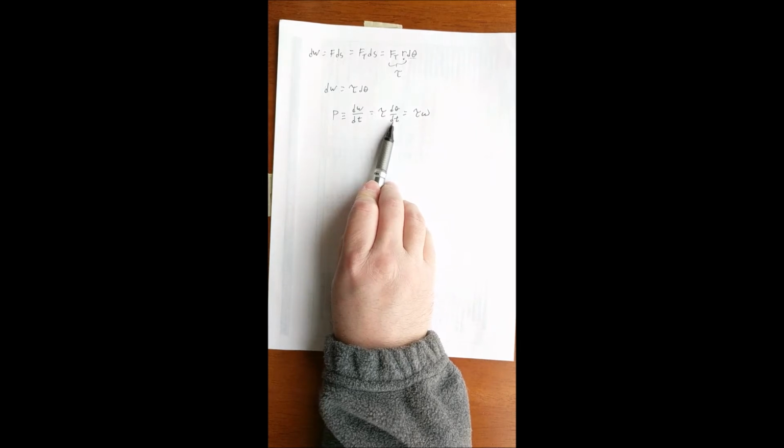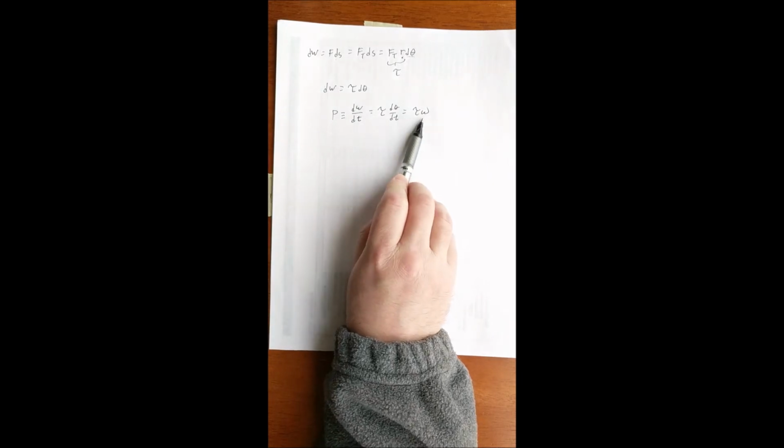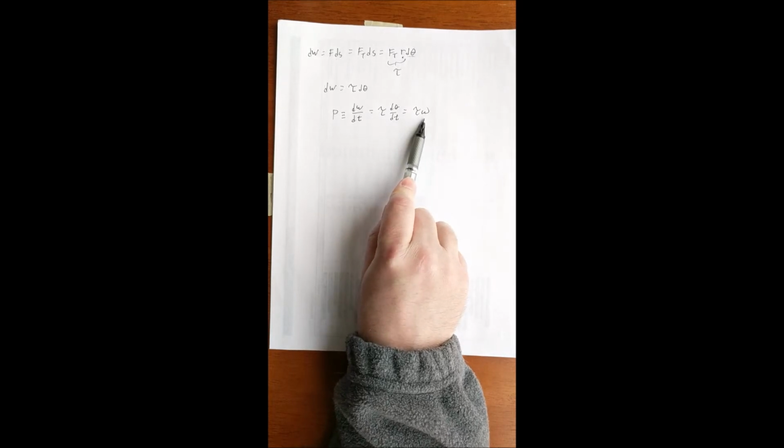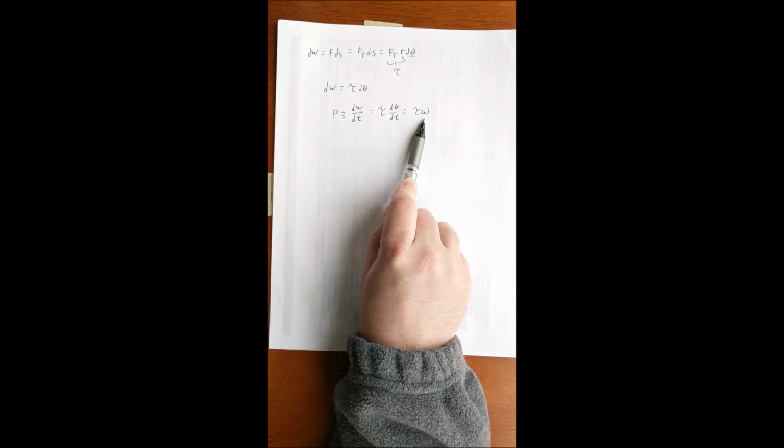Rate of change of the angular position with respect to time is angular velocity. So power is equal to torque times rotational velocity. Okay, so that's helpful when you're driving around your pickup trucks in the mud or whatever it is that people do with muscle cars or trucks or whatever.